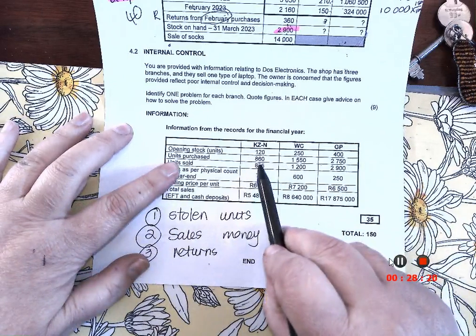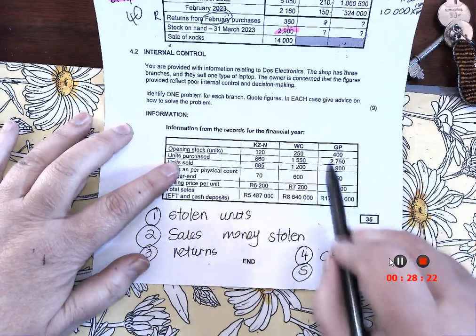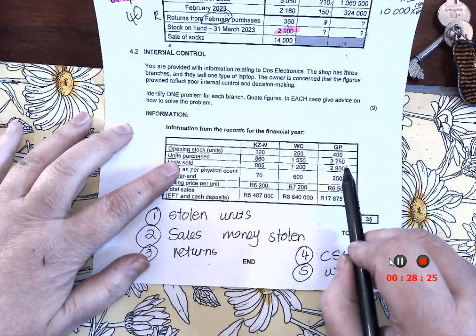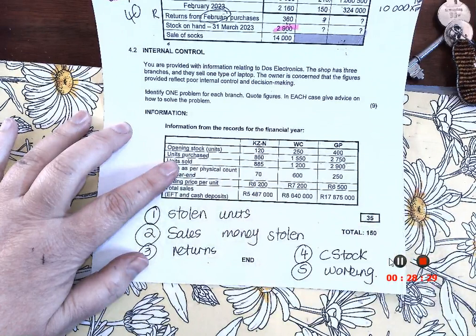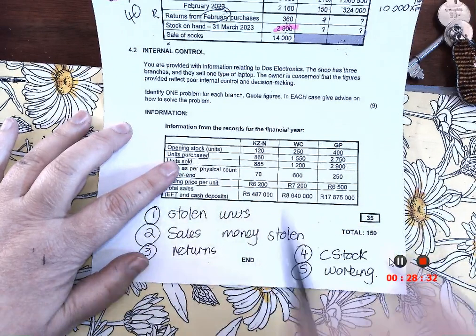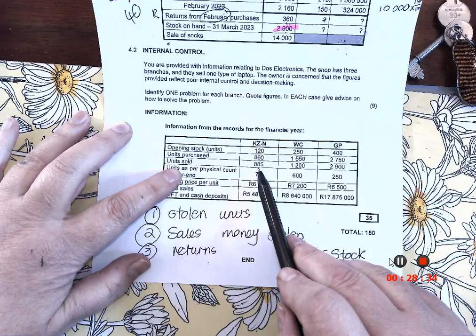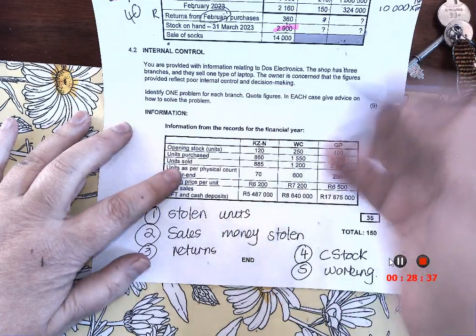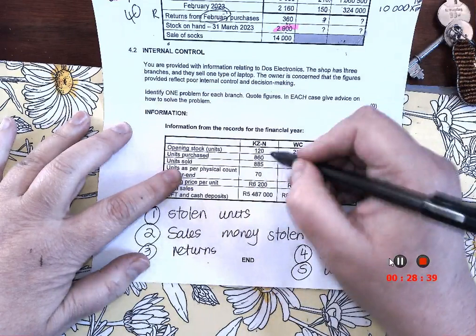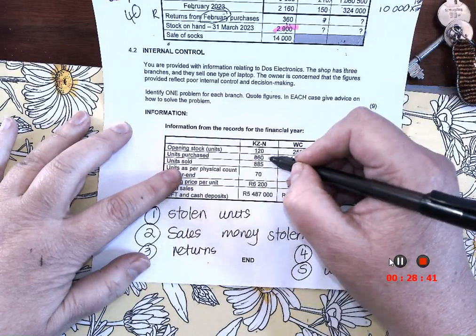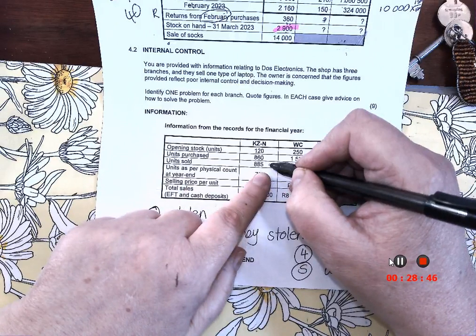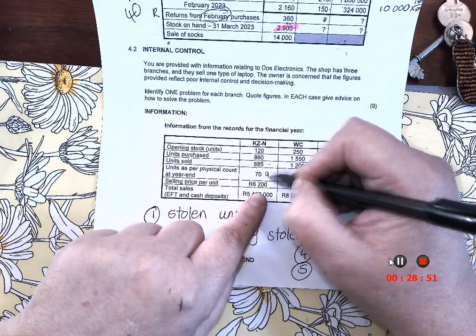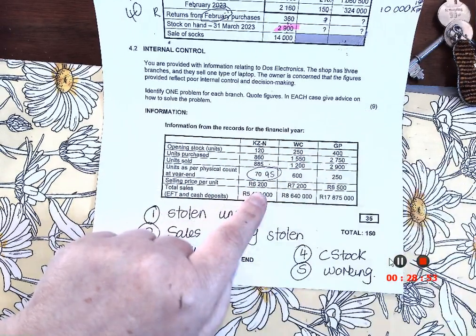Units purchased. Okay, now can I see that this is obviously the shop where things are happening because they buy the most. And maybe this is the shop in the small little mall. Okay, now let's look at units sold. So firstly, let's try the stolen one. 120 plus 860 less 885 gives me what? 95. So immediately there you got your stock that's stolen.